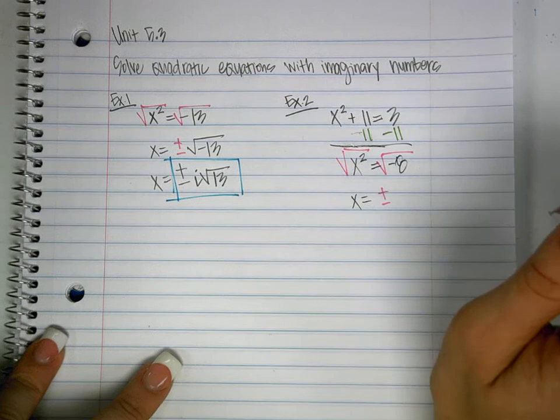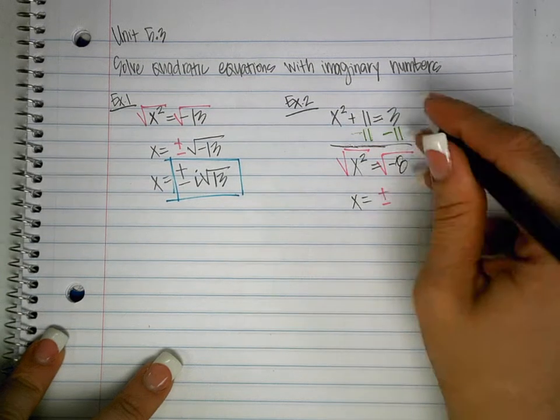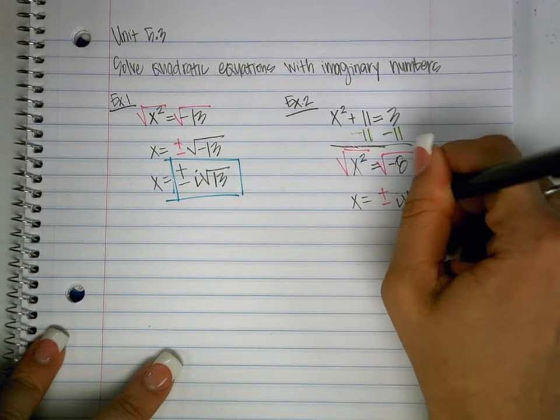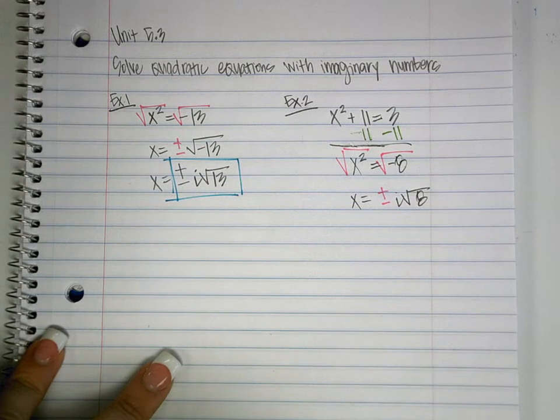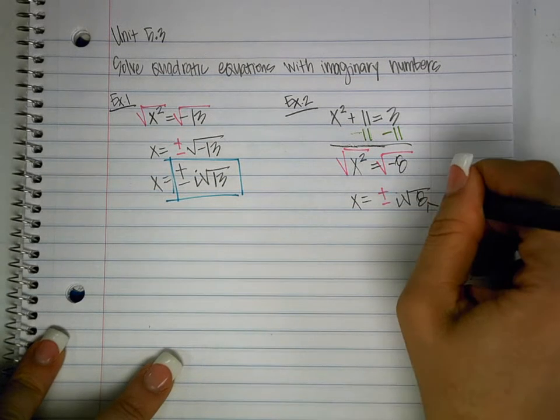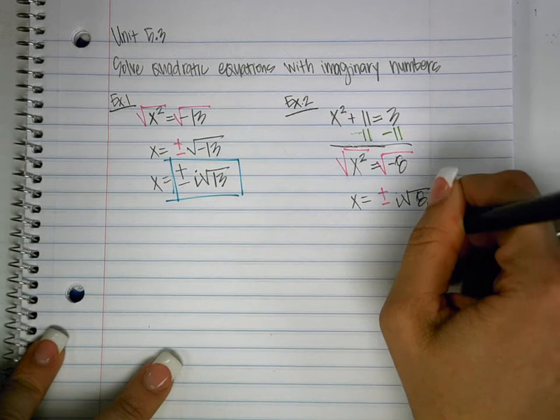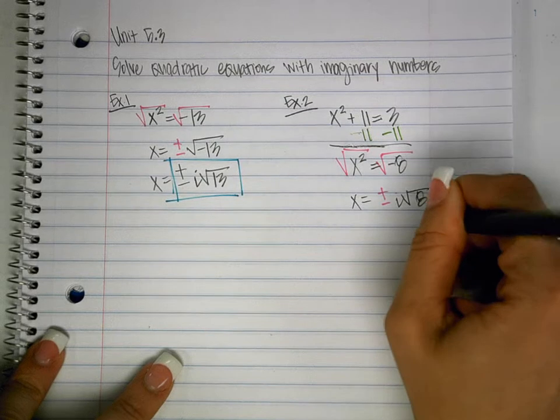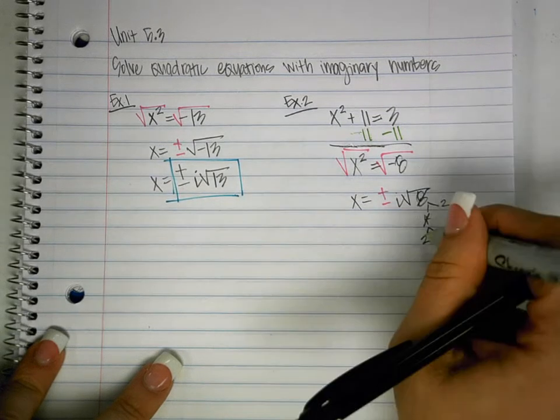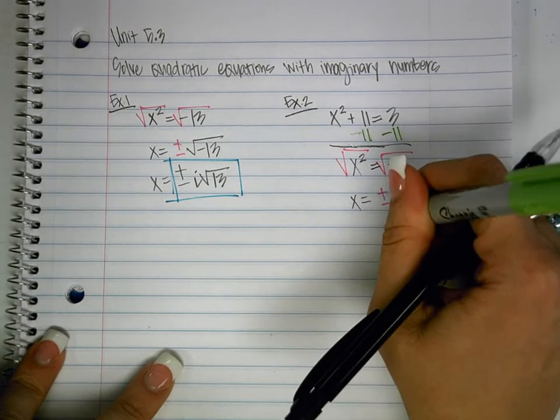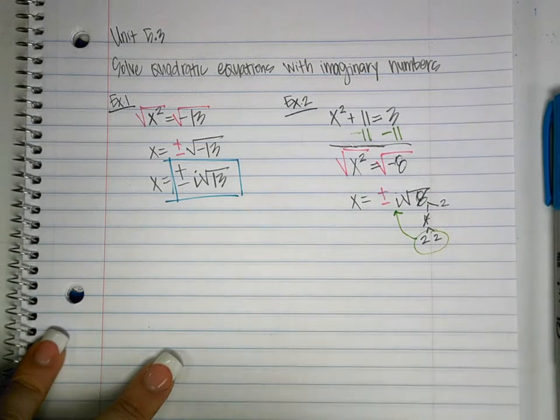Now, what can I take out of an 8? Well, first we can take out an i, thank you. So i root 8. Then, can I take anything else out? Take out a 2 and a 4, 2 2's, so that means I can take out a pair of 2's. They go in front of the i.